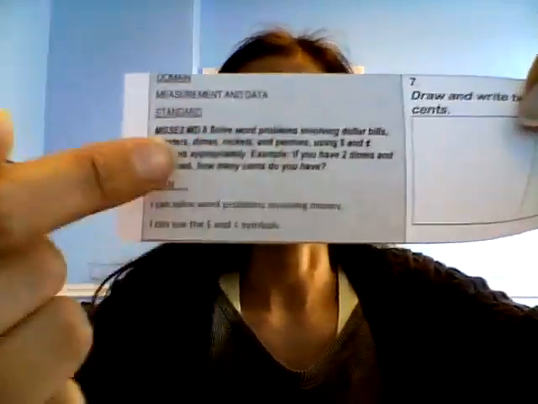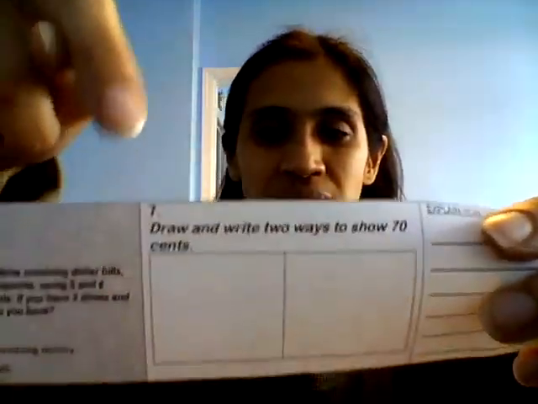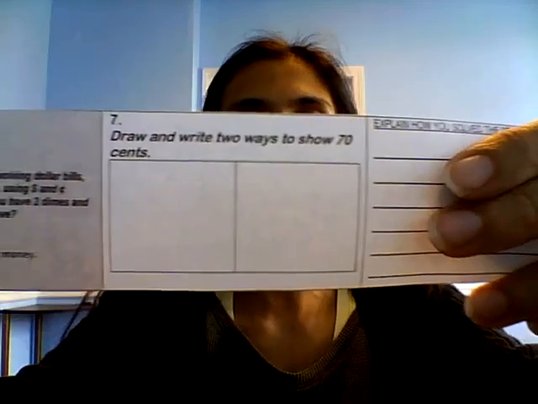Number 7. All right, so the domain of this question is measurement and data, and the standard is number 8. You can read it with me. It says, solve word problems involving dollar bills, quarters, dimes, nickels, and pennies, using dollar sign and cent symbols appropriately. Example, if you have 2 dimes and 3 pennies, how many cents do you have? All right, so this question, number 7, says draw and write 2 ways to show 70 cents, okay?